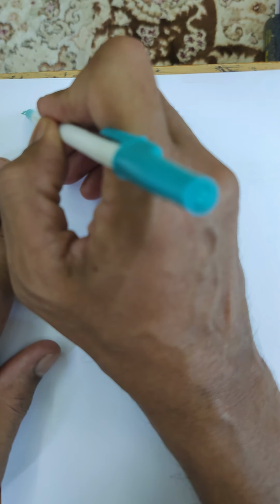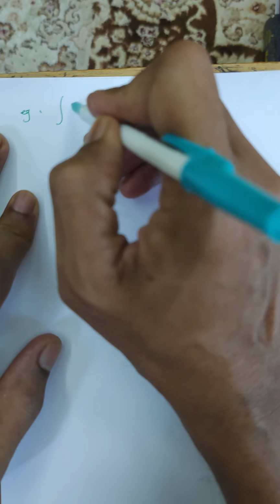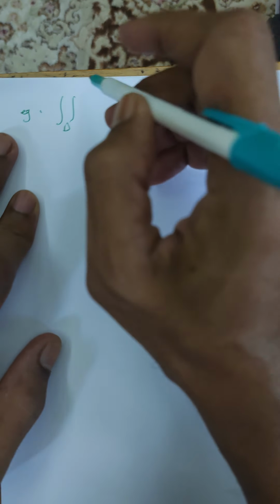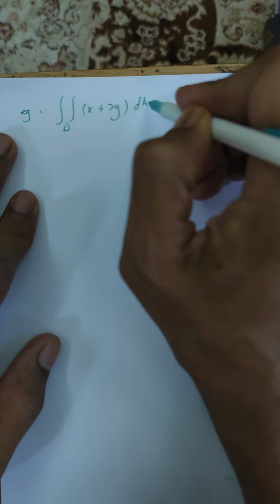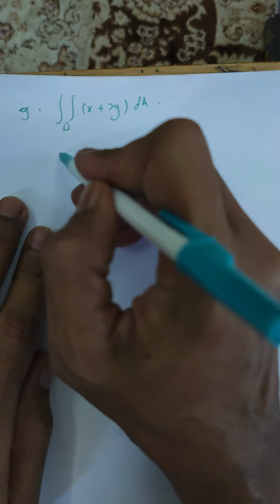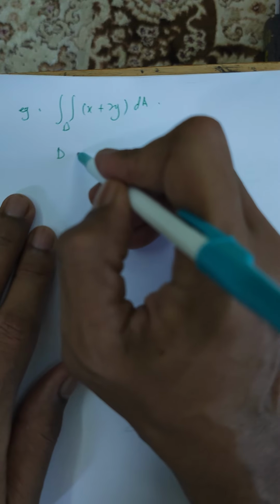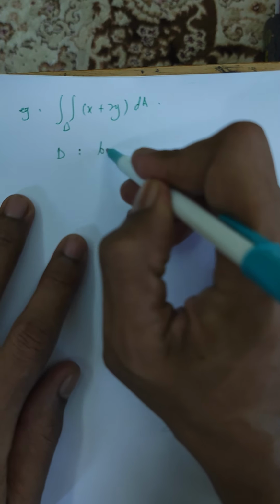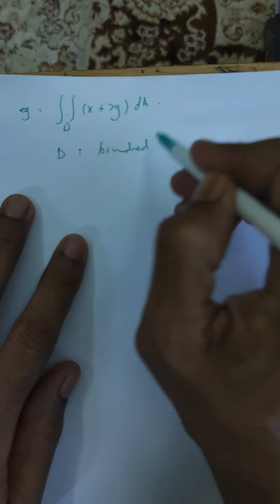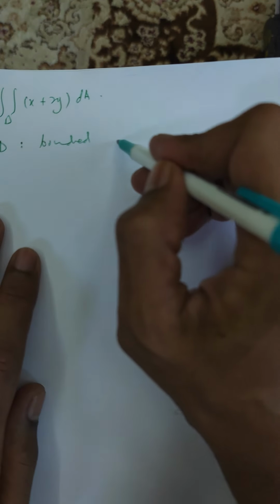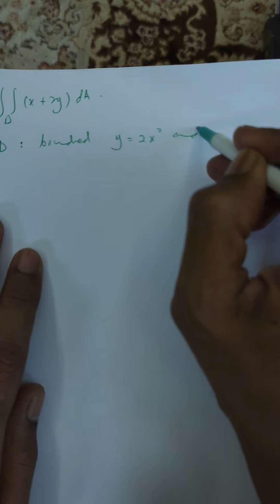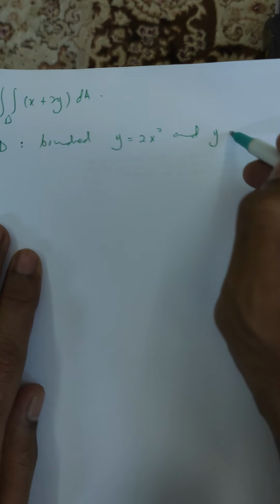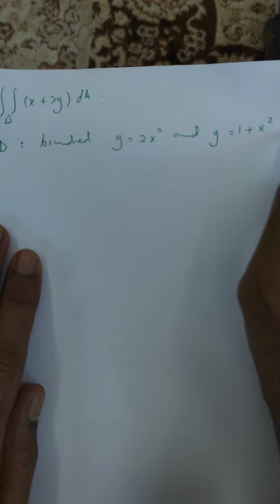Let's say, for example, I want to evaluate a region D. We have the integral of x plus 2y dA, where D is bounded by y equal to 2x squared and y equal to 1 plus x squared.